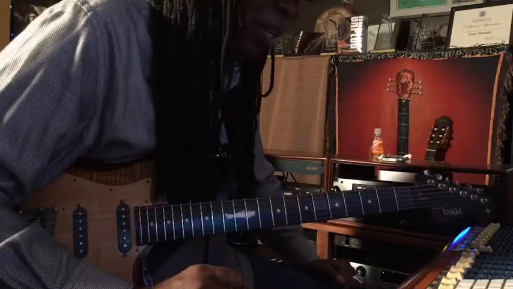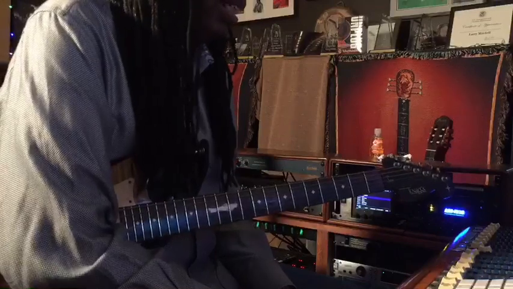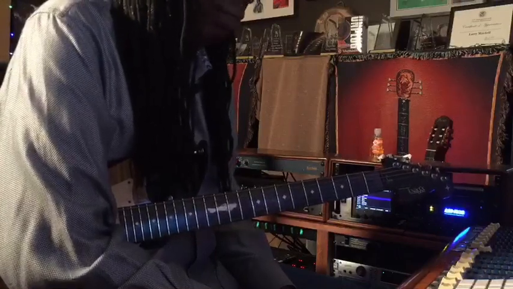What is your favorite amp model to use? Absolutely, for crunch and leads, it's the 1987 X Plexi. Absolutely my favorite.